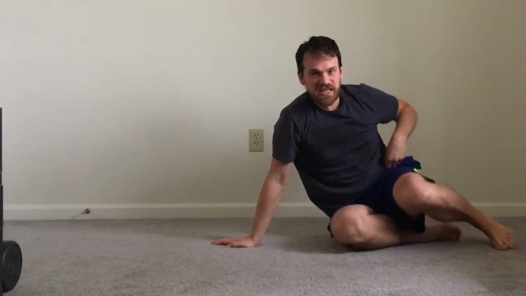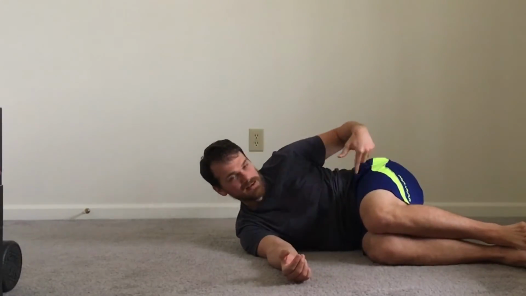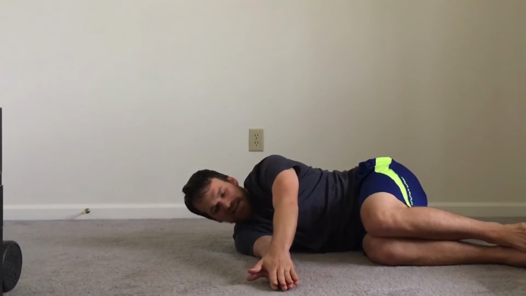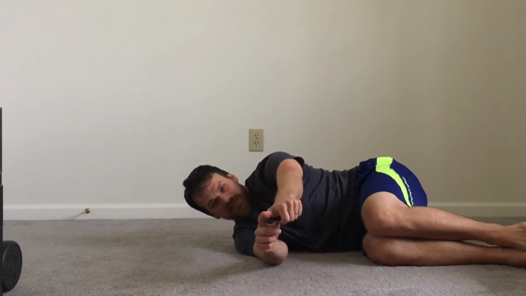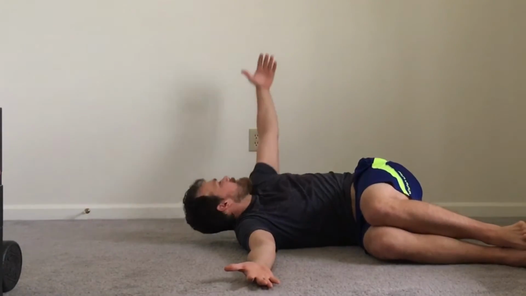Another way we can do this is if I lay on my side and I keep my knees and my hips about 90 degrees and I put both my hands together, and you can use a pillow here if you need to. As I lift up this top arm and I rotate it back, I'm going to keep looking at this thumbnail so my head goes with it and comes back.